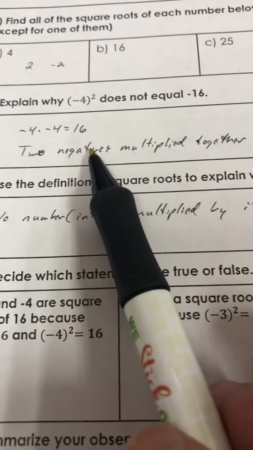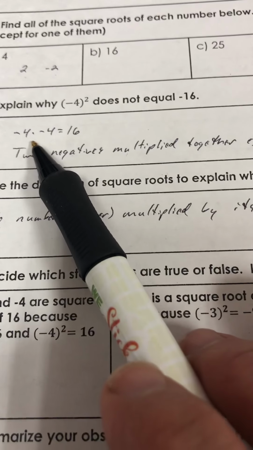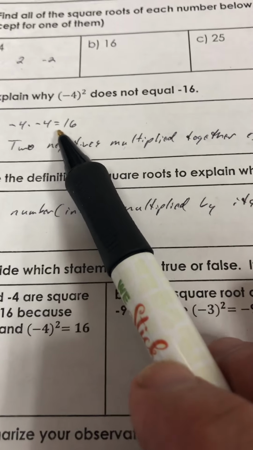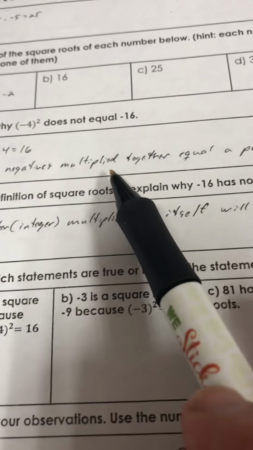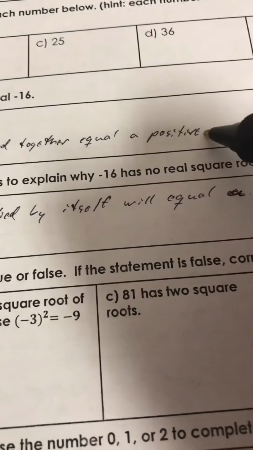For number 4, explain why negative 4 squared does not equal negative 16. It's because negative 4 times negative 4 equals 16. 2 negatives multiplied together equal a positive, if you want to put it in words.